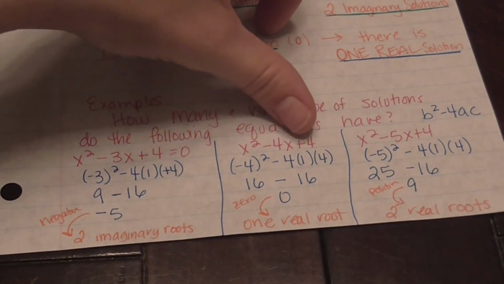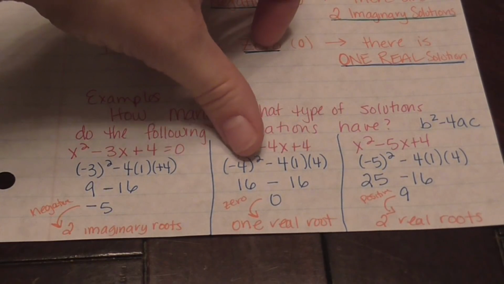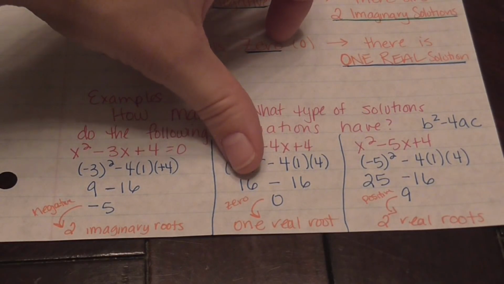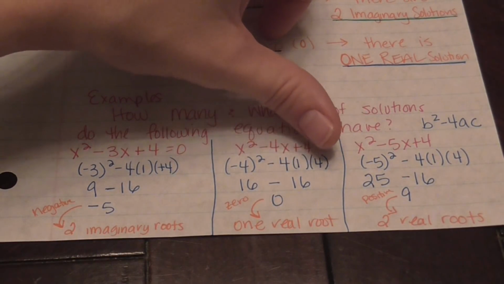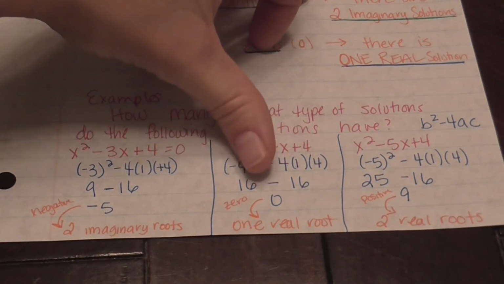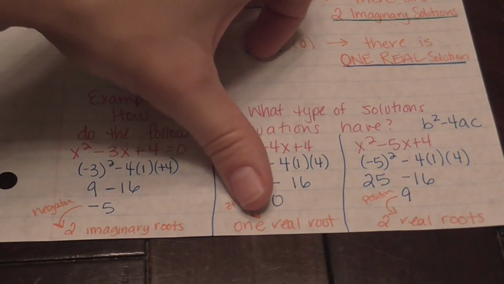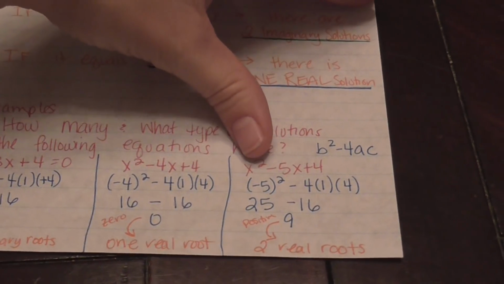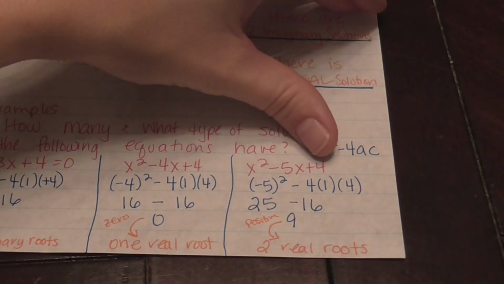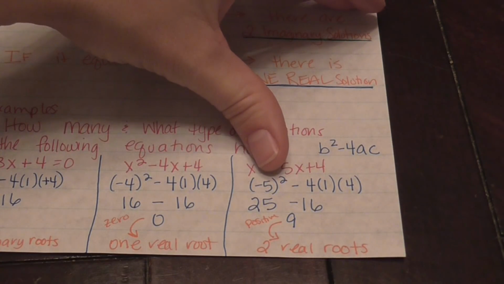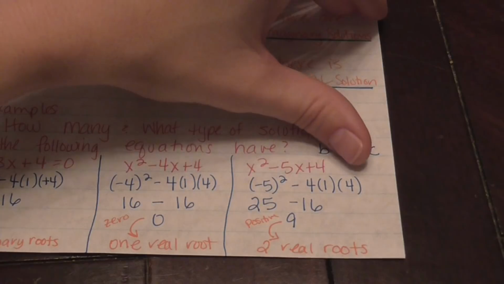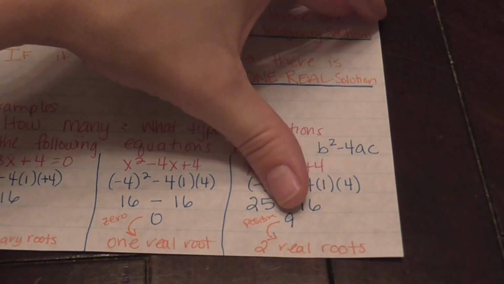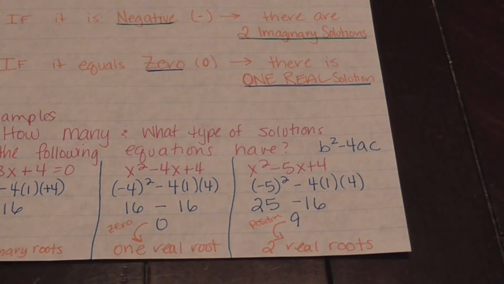For x squared minus 4x plus 4, when I plug in b, a, and c, I get negative 4 squared, which is 16, minus 4 times 1 times 4, which is 16. 16 minus 16 equals 0. This means there's exactly 1 real root. And last but not least, I've got x squared minus 5x plus 4, and I get negative 5 squared minus 4 times 1 times 4. So 25 minus 16 is 9. It's a positive number. That means there are 2 real roots.